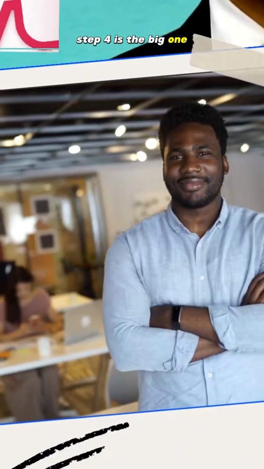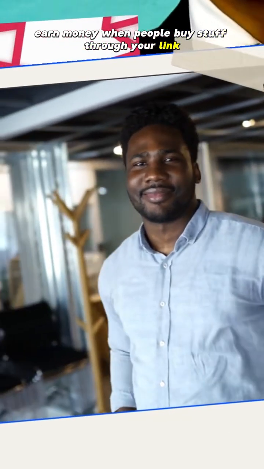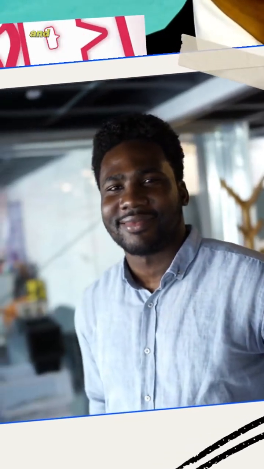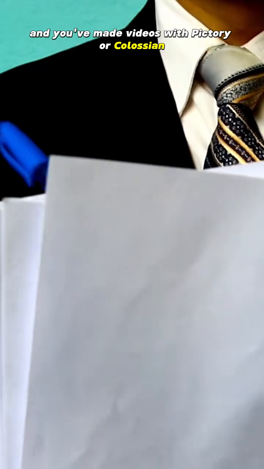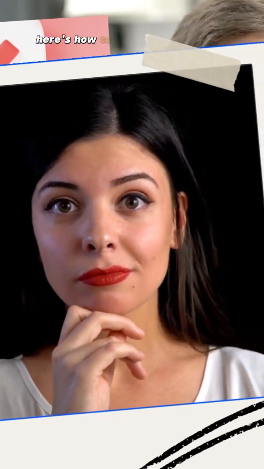Step 4 is the big one. By now you've joined SurfShark's program to earn money when people buy stuff through your link. You've got scripts from ChatGPT and you've made videos with Pictory or Colossian, but don't rush to post those videos with your affiliate link just yet. That's where people mess up. Here's how to beat the competition.